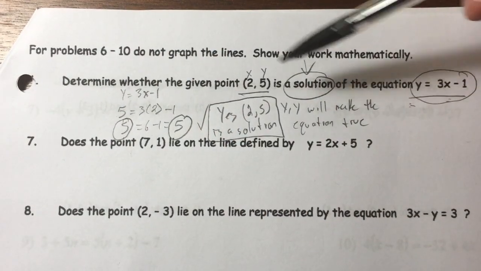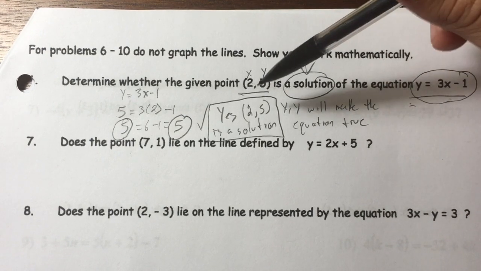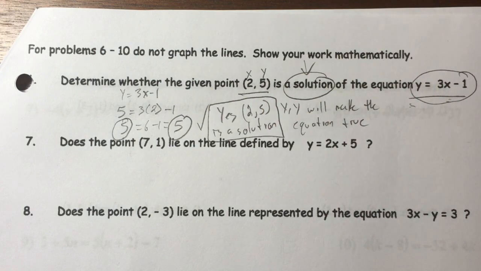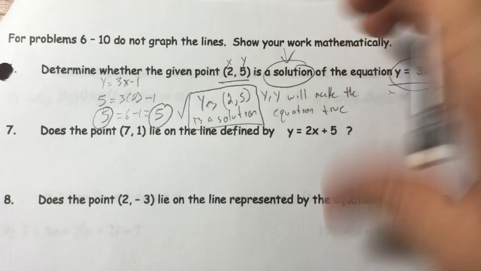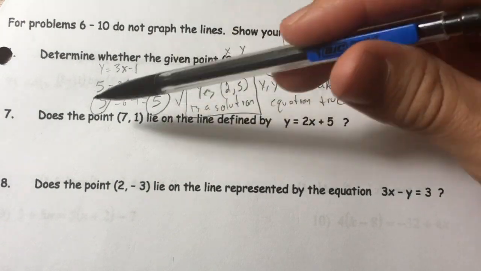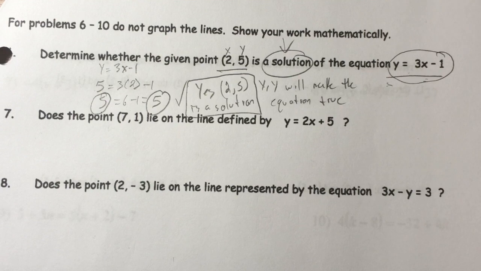This is going to be really useful for when we're writing equations. Picking a point, plug it into your equation to make sure it is a solution. But just for these three, all you need to do is use your coordinate points, plug them into your equation, and see if you get the same thing on the left and the right side.